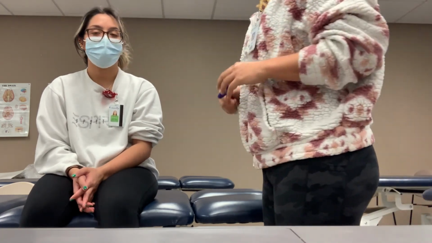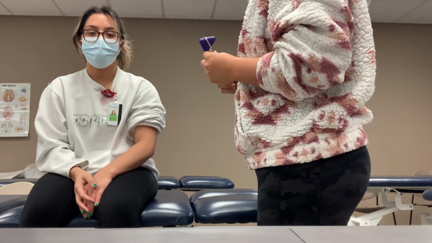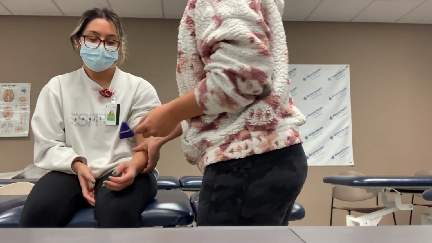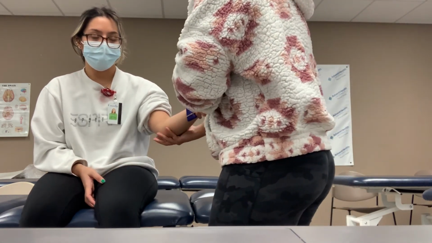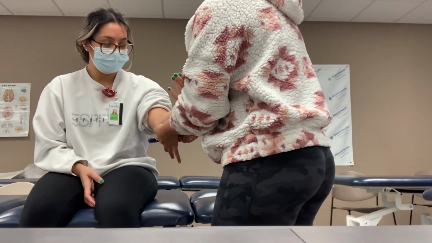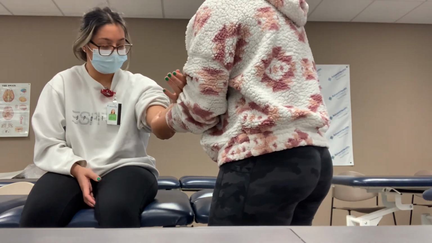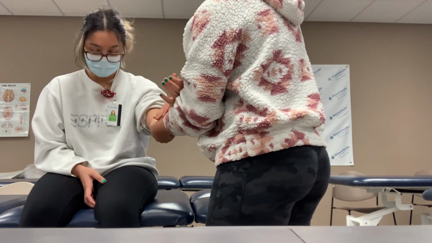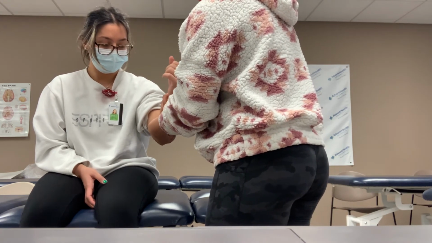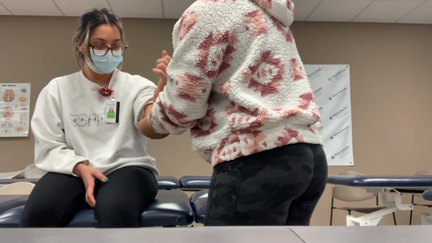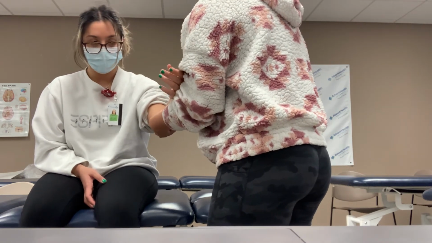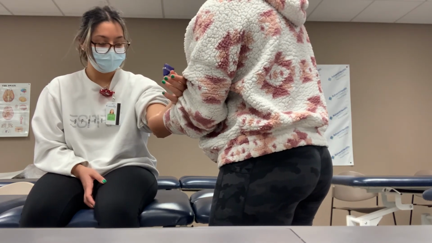All right. The next one that I'll be getting is biceps, which is testing for C6. So again, here I'm going to hold her forearm. I'll do it like this. I can look for the bicep tendon by having her resist me in elbow flexion. So resist me. Good. Once I've found the bicep tendon, I can get my thumb there and hit.